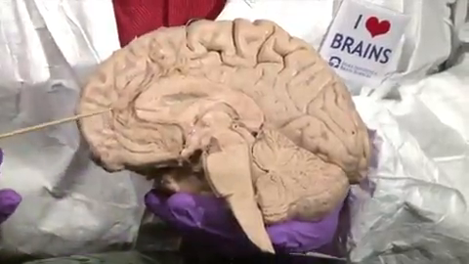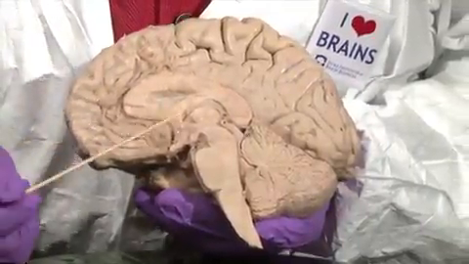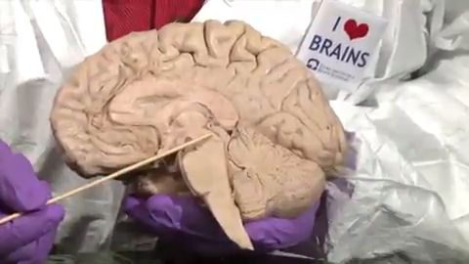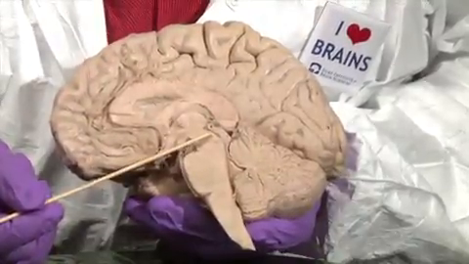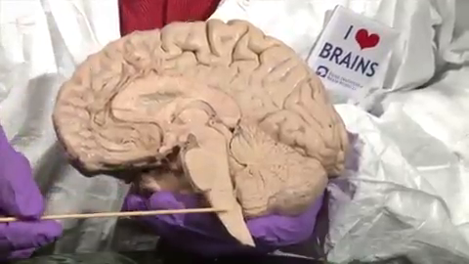But for now, just to quickly review, we have the forebrain, including the telencephalon and the diencephalon, the midbrain, or the mesencephalon, and then below the midbrain is the rest of the brainstem, including the pons, the cerebellum, and the medulla oblongata.